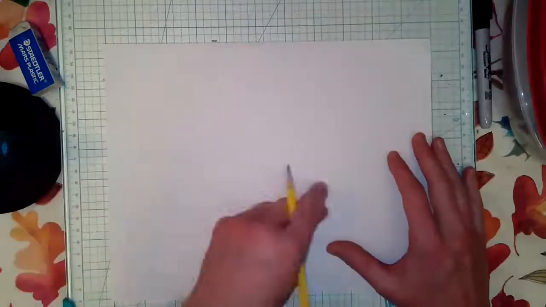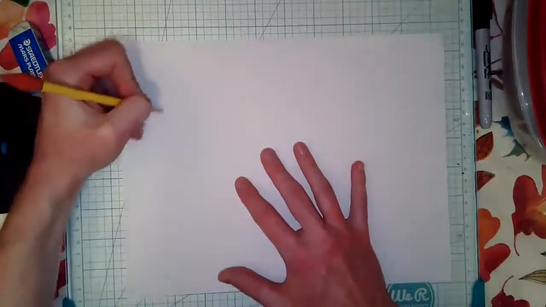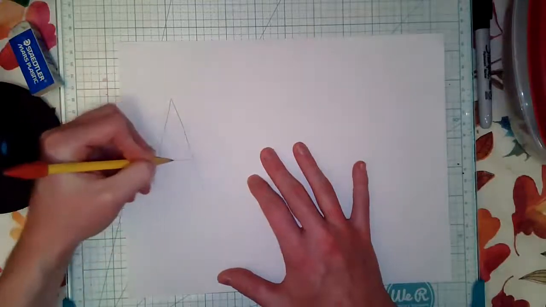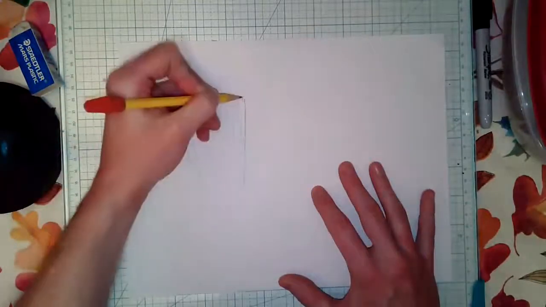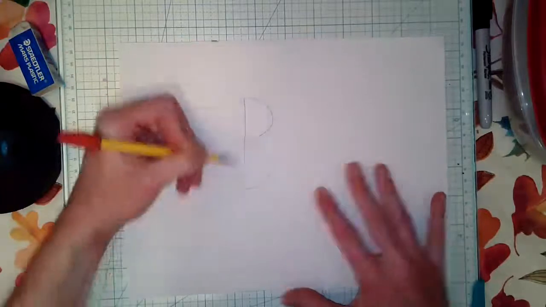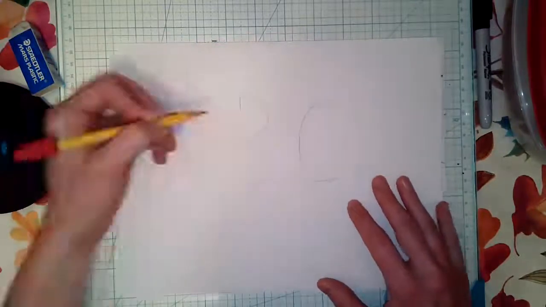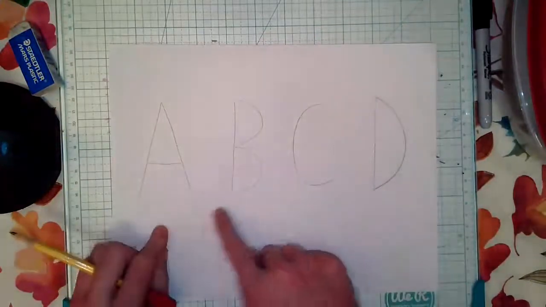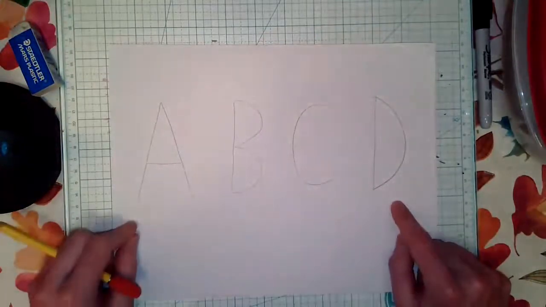So I'm going to write just the first couple letters of the alphabet. So I'm going to start with A, B, C, and D. Now these are not bubble letters, these are just capital letters.